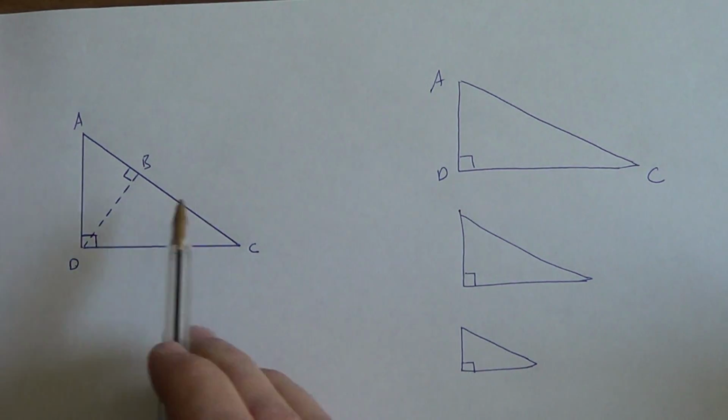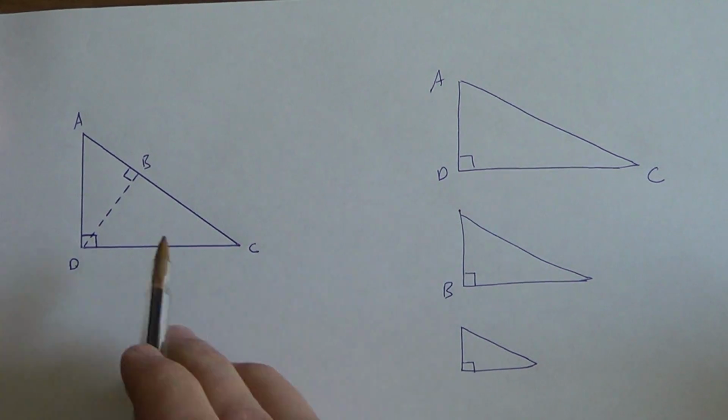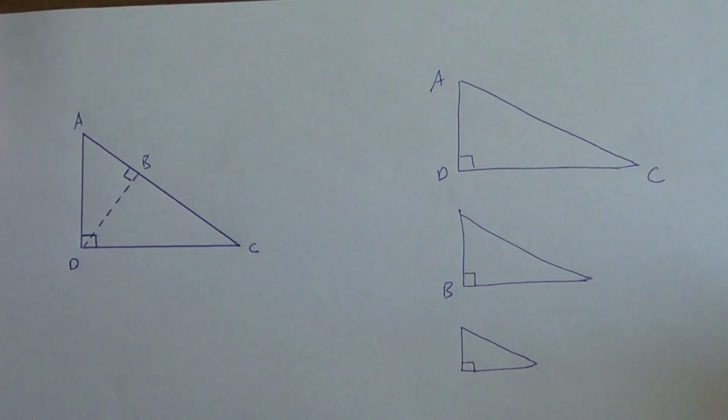All right. We're talking about the medium triangle here. The right angle is definitely letter B. So I'm going to go ahead and put B right here. And then this one's easy. It's the little triangle. And the little triangle definitely has a right angle of B. So I'm going to put B right here.